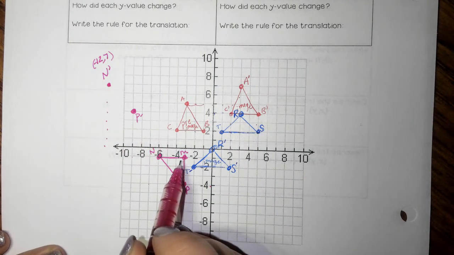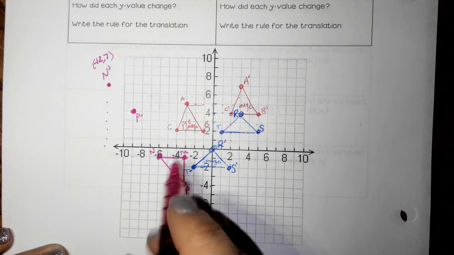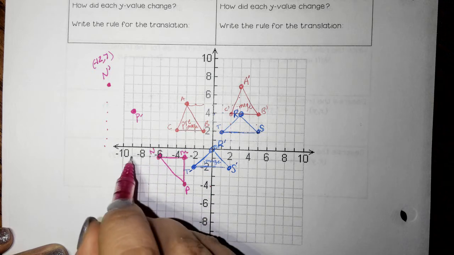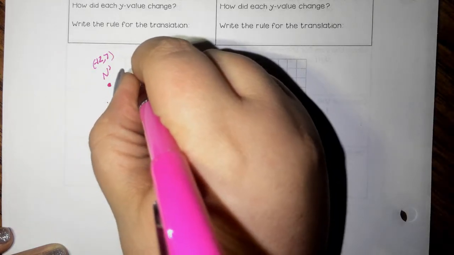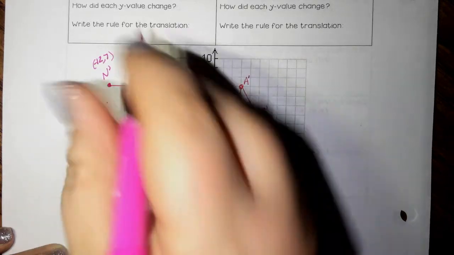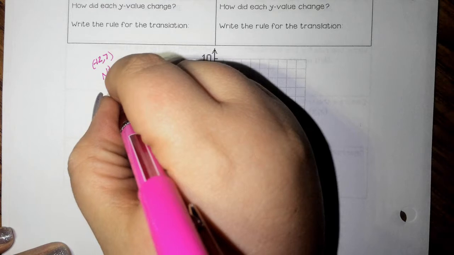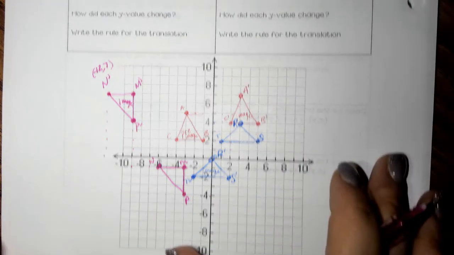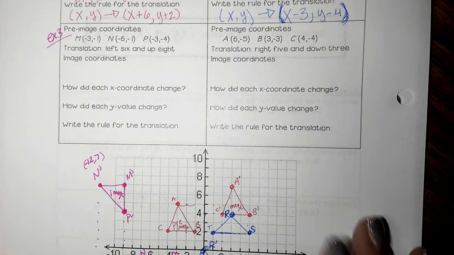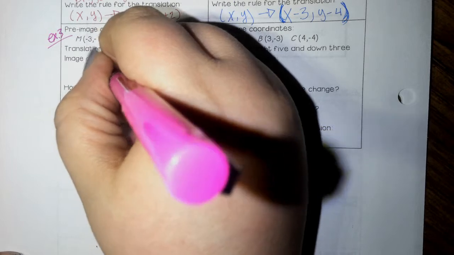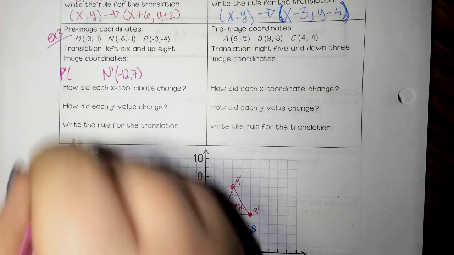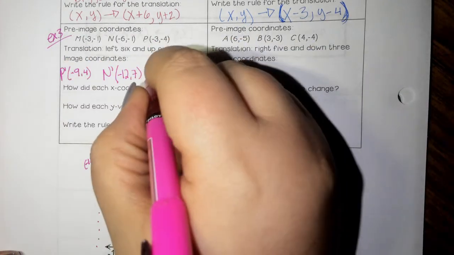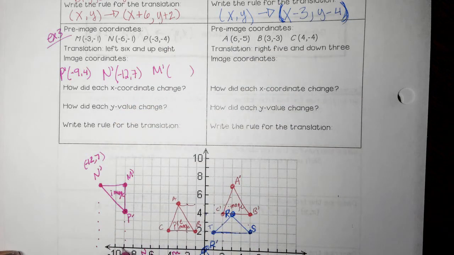Now let's move M to find M prime. This translation says to go left 6 times and up 8 times. 1, 2, 3, 4, 5, 6, and then up 1, 2, 3, 4, 5, 6, 7, 8. And that is M prime. So here is my translated triangle. And this is the image because it has the prime notation. So that first question just wants to know what are the coordinates of the image. We already know that N prime is negative 12, 7. Now let's look at P prime. P prime is negative 9, 4. And then M prime is negative 9, 7.